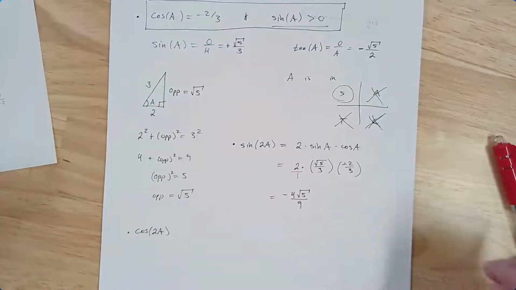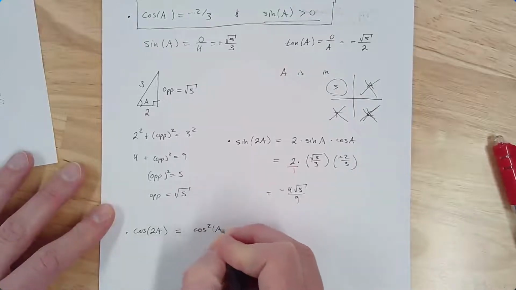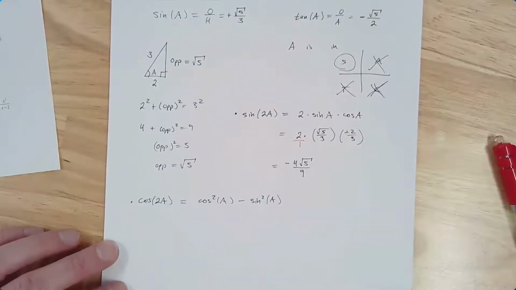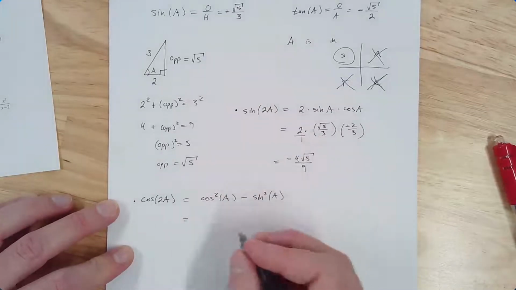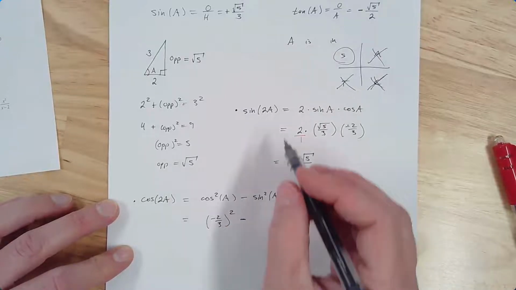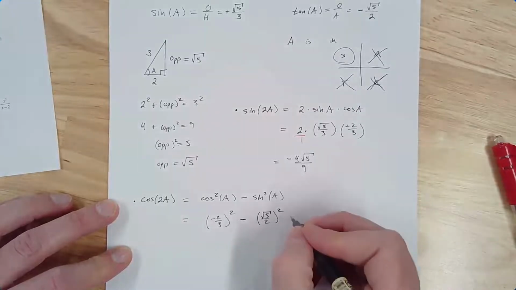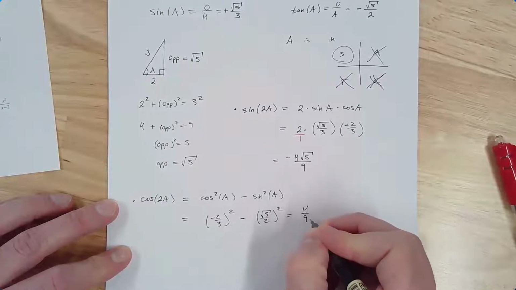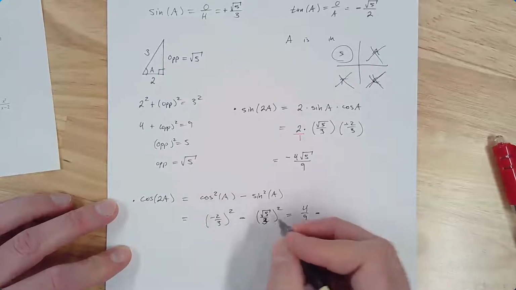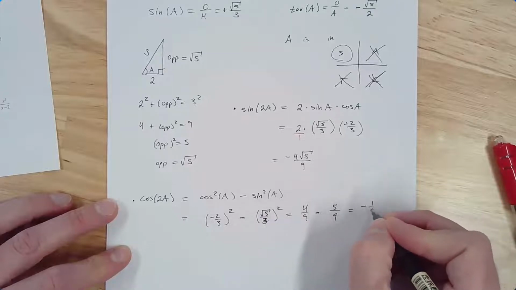There's a number of ways you can find this. The way I always find it is by doing cosine squared of A minus sine squared of A. So I'm going to get cosine of A, which is negative 2/3 quantity squared, minus sine of A, which is root 5/3 quantity squared. Sorry, root 5/3, not root 5/2. And that's going to be positive 4/9 minus the square root of 5 squared, which is 5, over 3 squared, which is 9. And that's going to be negative 1/9.